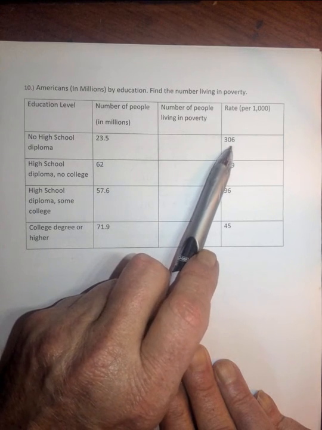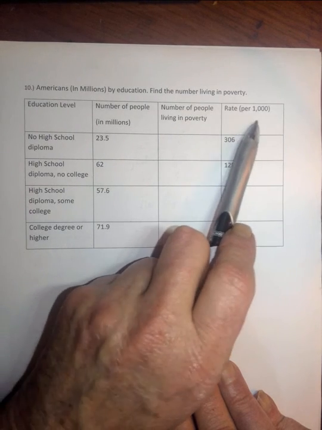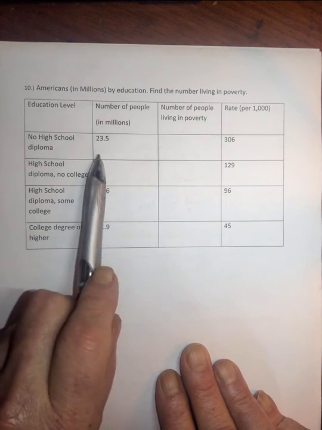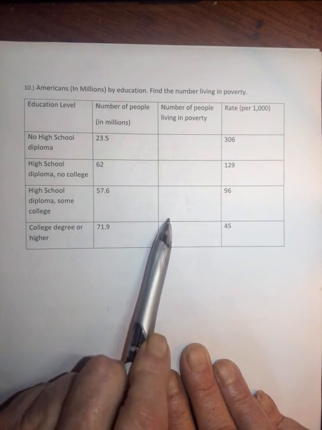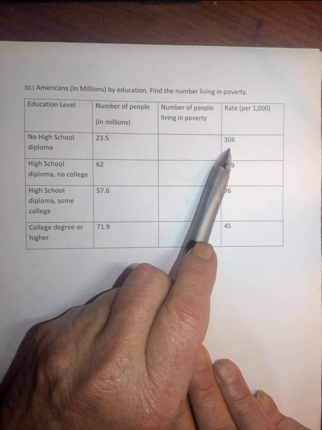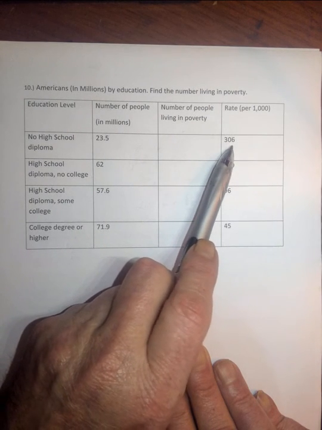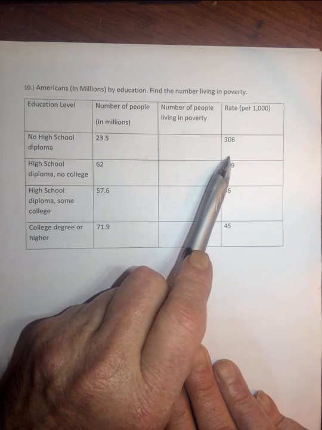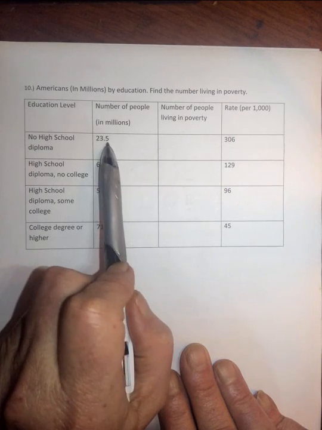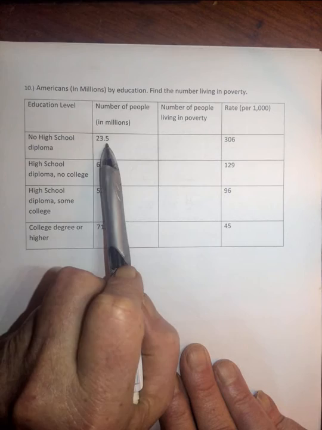But this is not a rate per 100, this is a rate per 1,000. So I'm going to do this one, and then I'll put the answers in here. So if the rate per 1,000, that means there's 306 people living in poverty for every 1,000 people in this category.